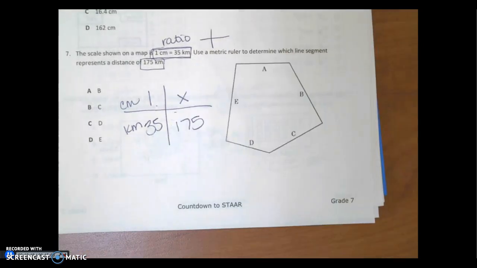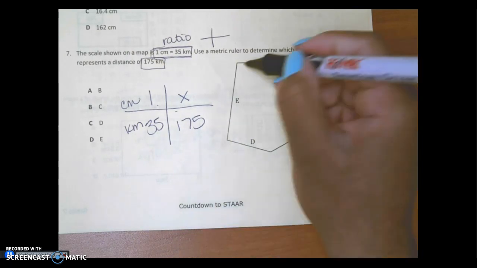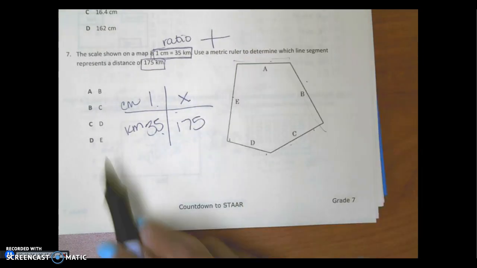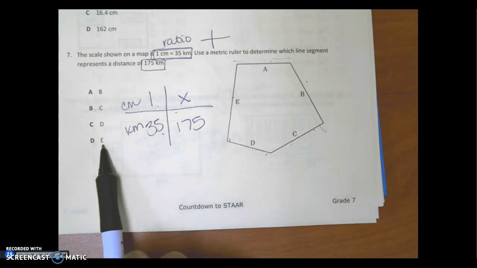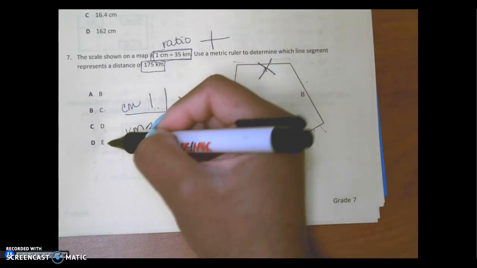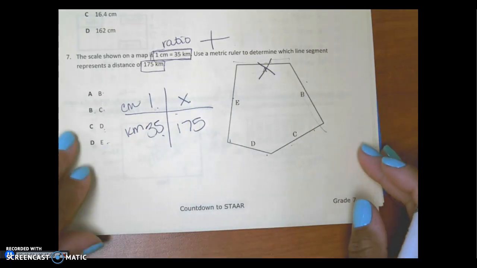X goes here. Okay, you have a ruler in your notebook. At the beginning of the year, everybody got a little reference chart. Use it to measure these sides. You can cross multiply and divide and figure out what this number should be and then measure and match your answer there. Obviously, it's not going to be A. They have B, C, D, and E. Okay? Don't measure A. Next. Good job.